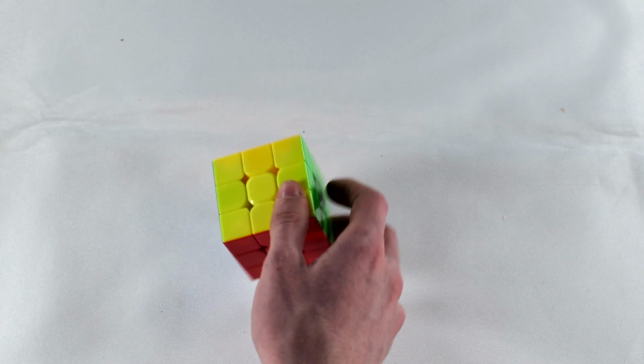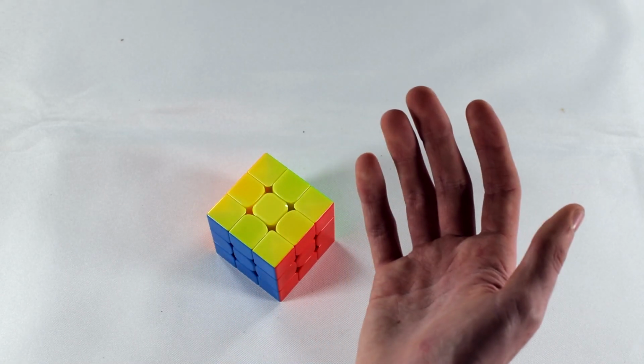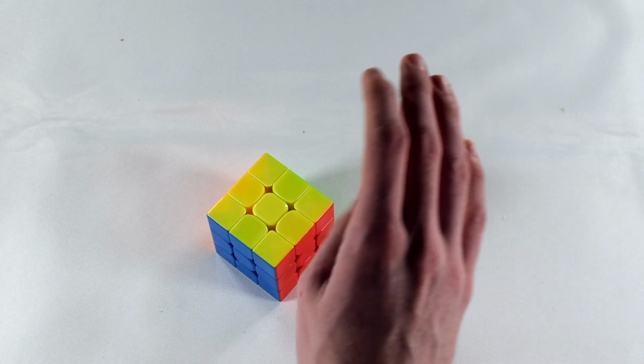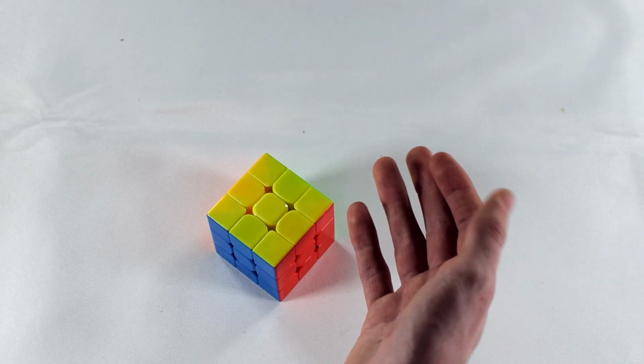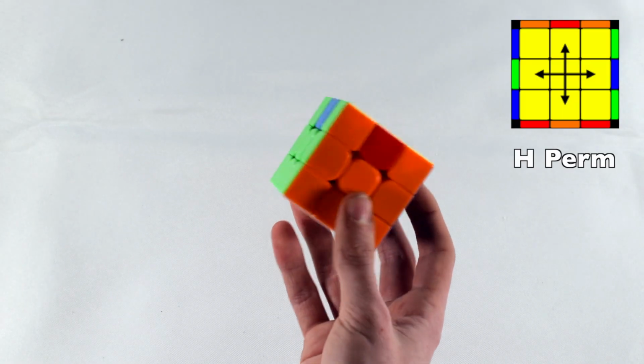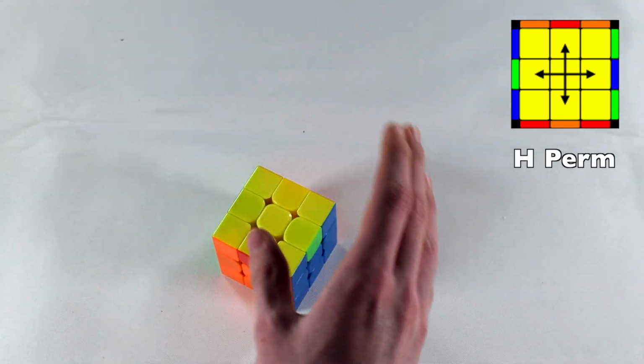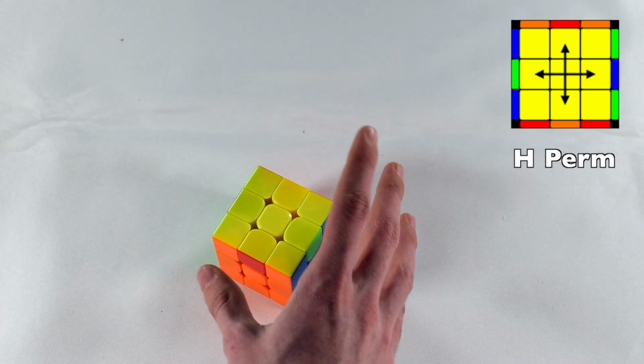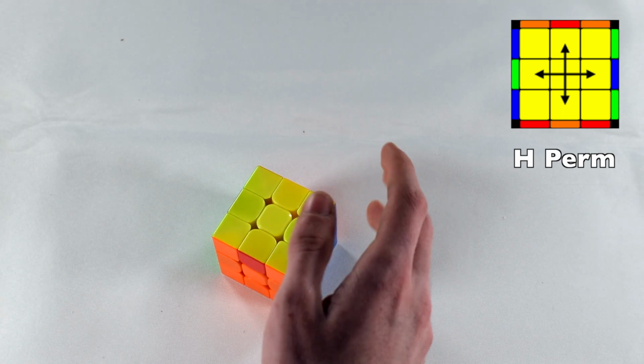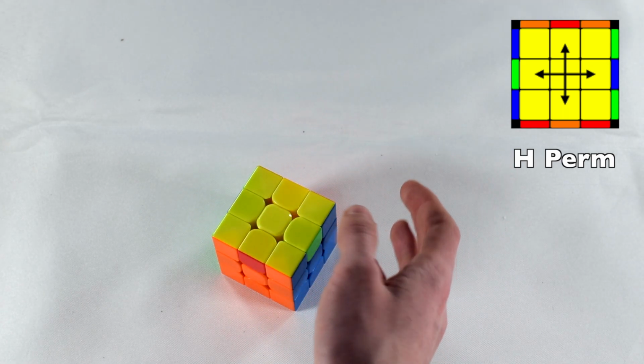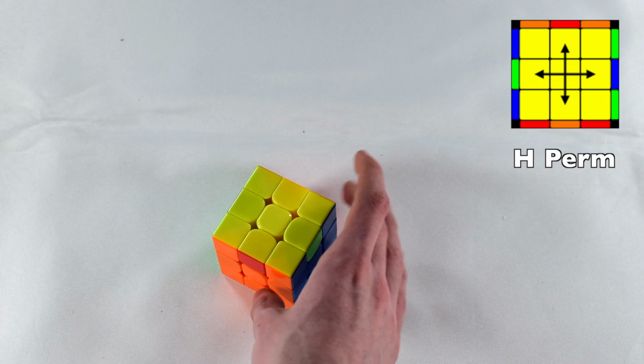Now let's go ahead and look at one other example for C-PLLs that I think you guys are not going to be expecting me explaining. And that is, of course, the H-perm. Now, let me first off say that no, this does not qualify as a C-PLL. A lot of people think it would, and that's the only reason why I'm addressing this, but no, it does not qualify as a C-PLL.